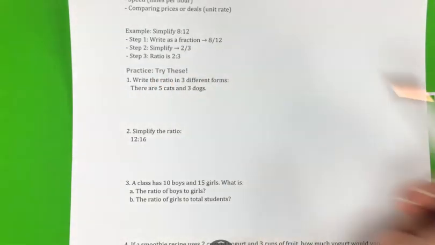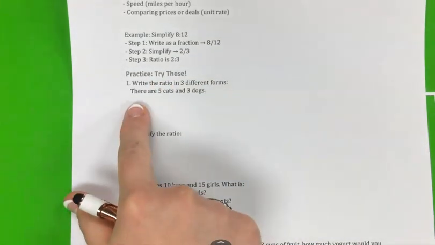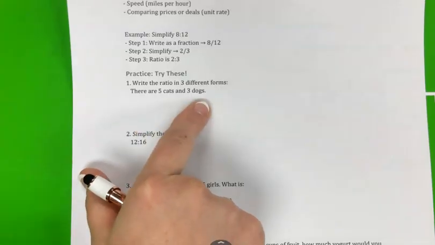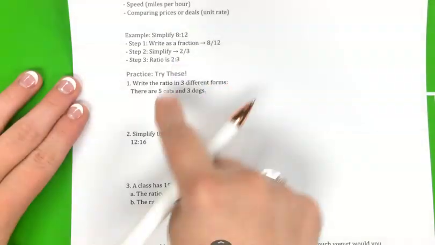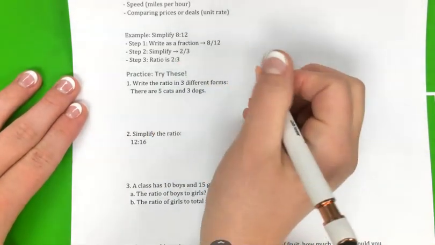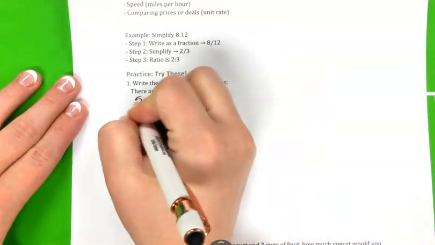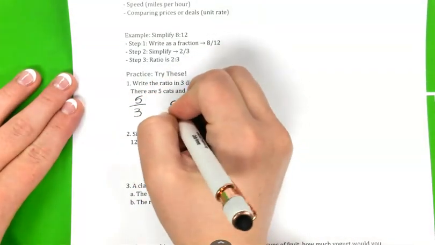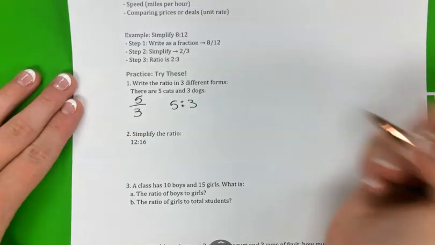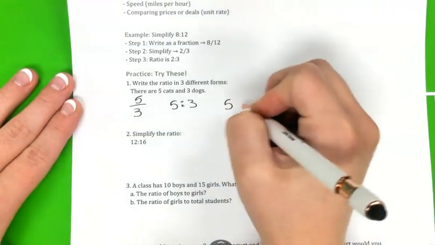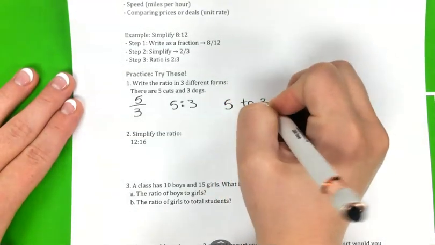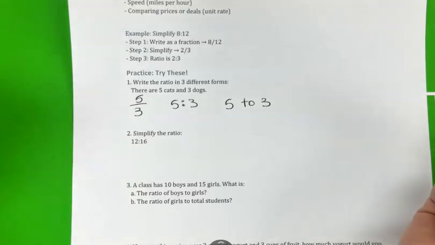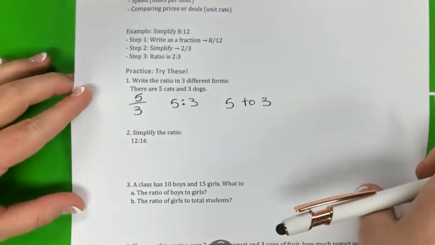Write the ratio in 3 different forms. There are 5 cats and 3 dogs. So cats, 5 is going to come first, so I can write that as a fraction. That would just be 5 over 3. I can write that with a colon, 5:3, or with my words, 5 to 3. And 5 and 3, again, both prime, no common factors, so I cannot simplify it.